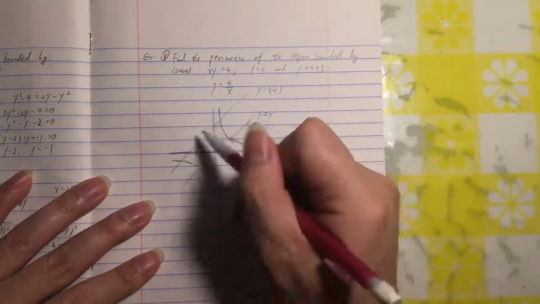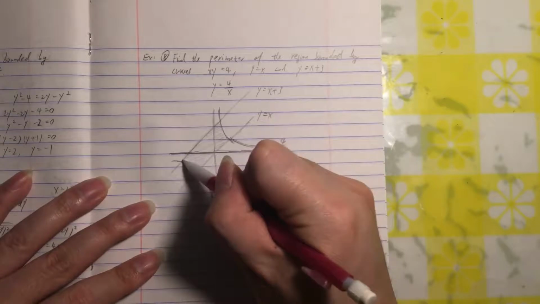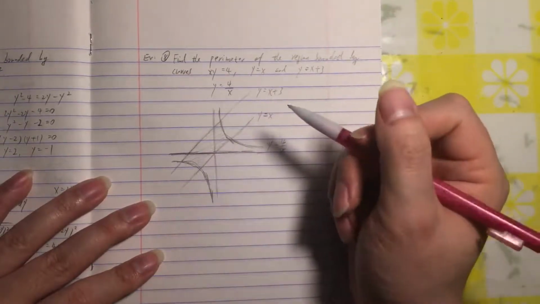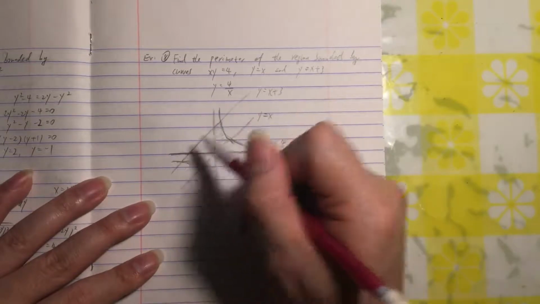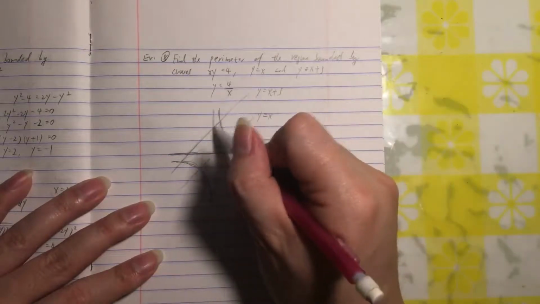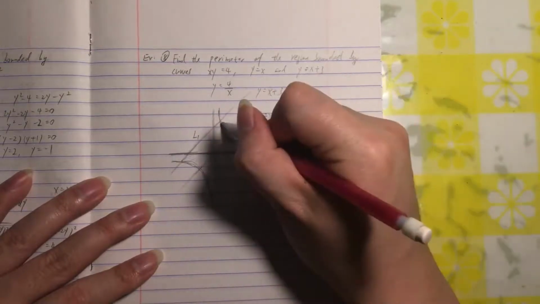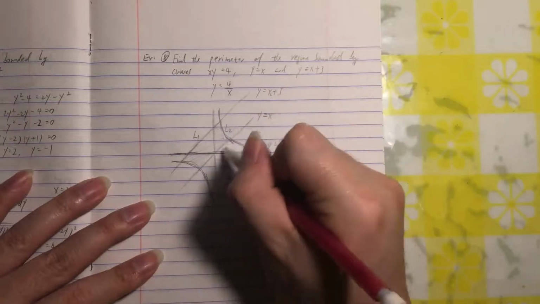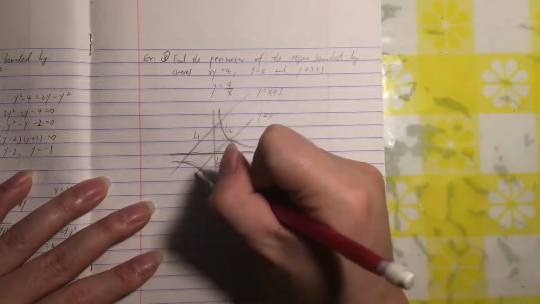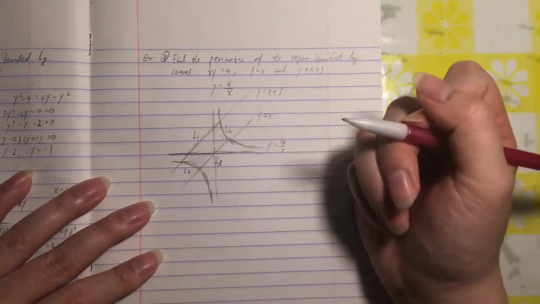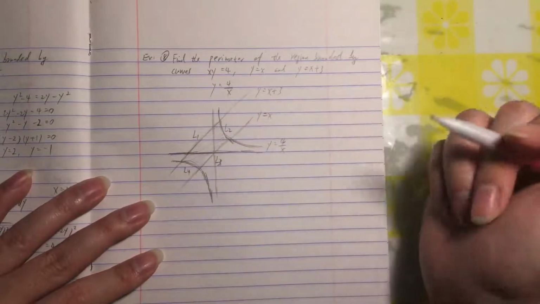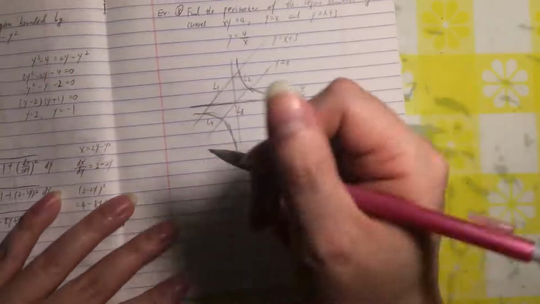For the perimeter, we must calculate the arc length for these four pieces. 1, 2, 3, 4. Assume the arc length of this piece is L1. Arc length of this piece is L2. Arc length of this piece is L3. And arc length of this piece is L4. The perimeter is L1 plus L2 plus L3 plus L4. Let's find each one individually. Let's find L1 first.